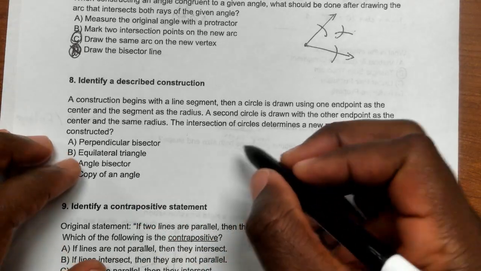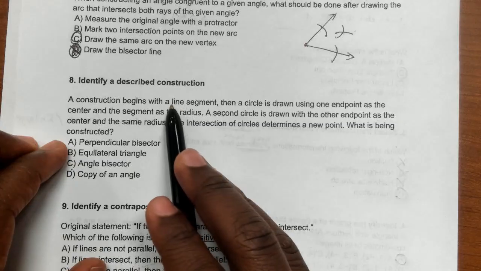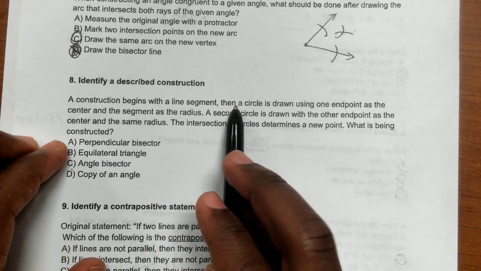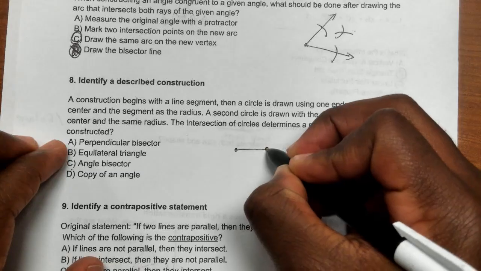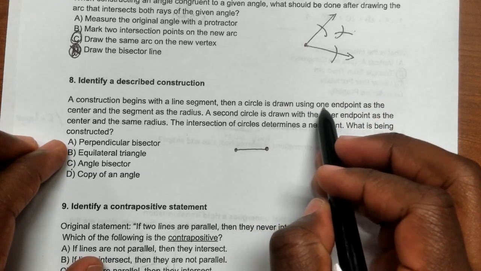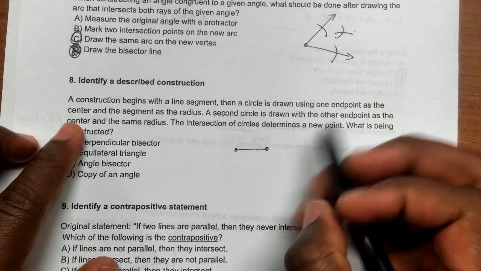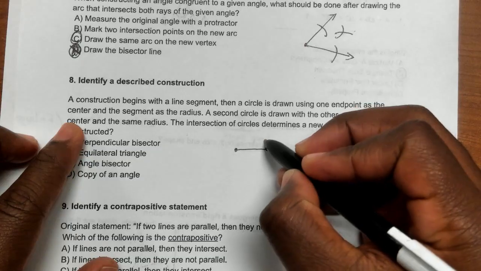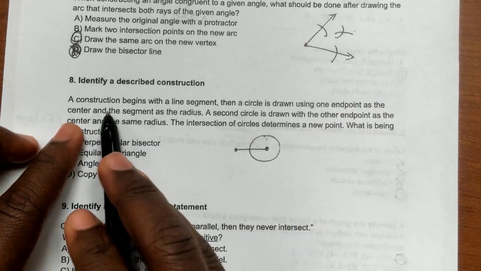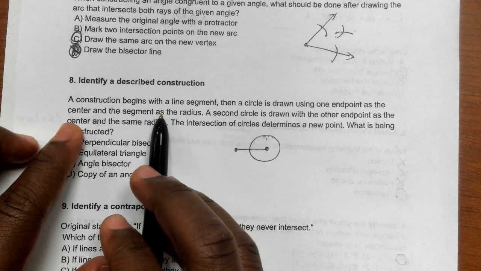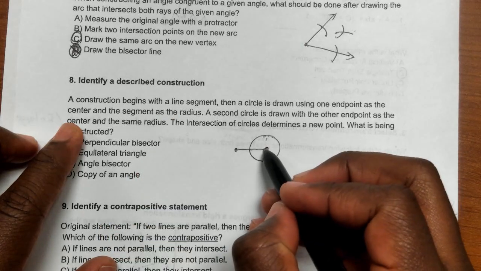Let's actually draw it out, guys. So we're constructing a line segment, then a circle. So we have a line segment, and then a circle is drawn using one end as the center. So one end of the line segment is used as the center, and then the line segment as the radius. So here's the radius.